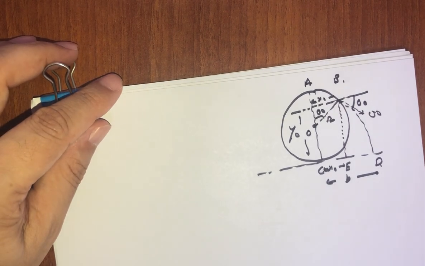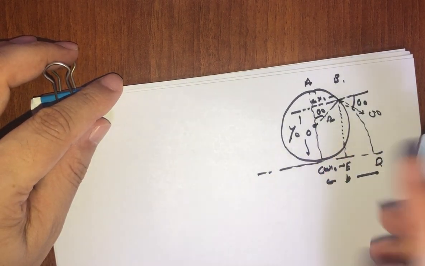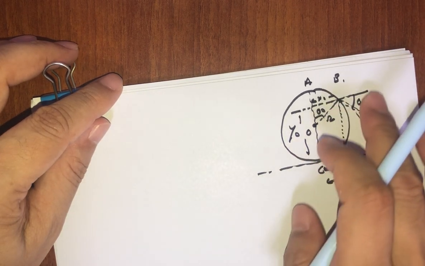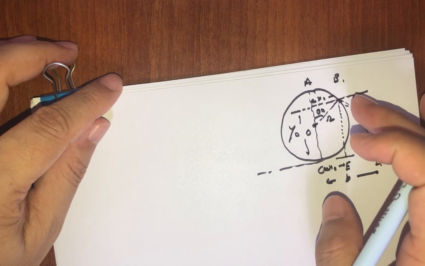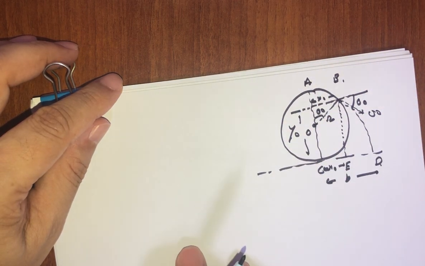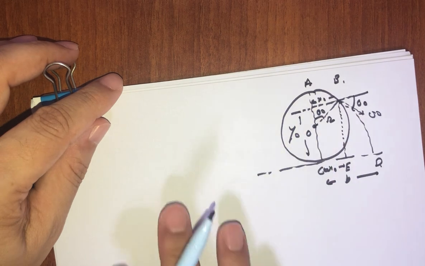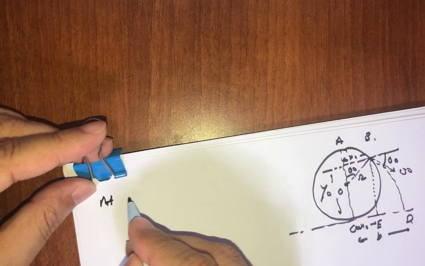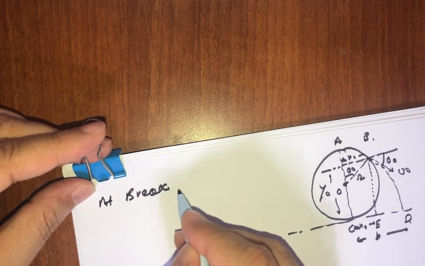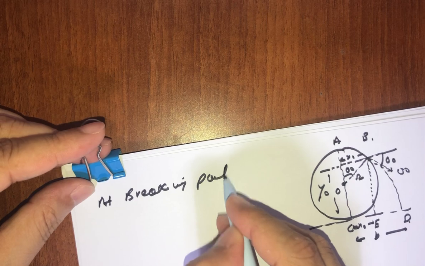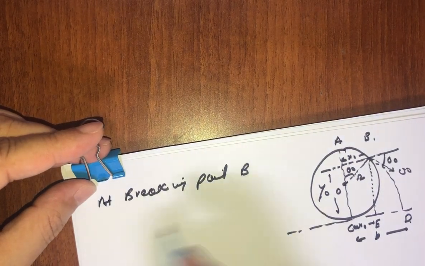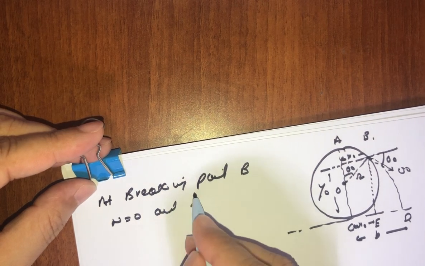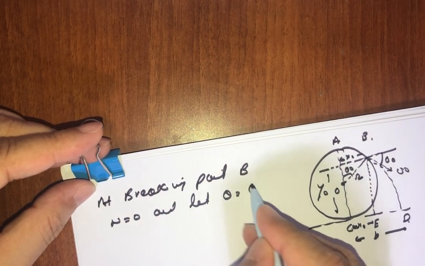So this is the basic figure. Now this point B, we are going to call this a breaking point. At this point, the object leaves this right circular cylinder. So you can say that at breaking point B, the normal will be equal to 0, and let theta is equal to theta naught.